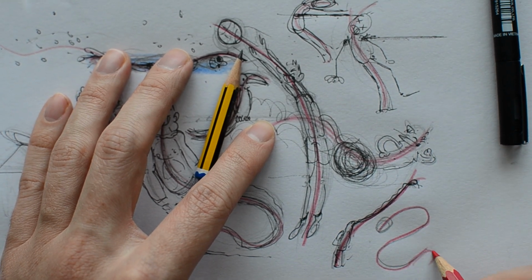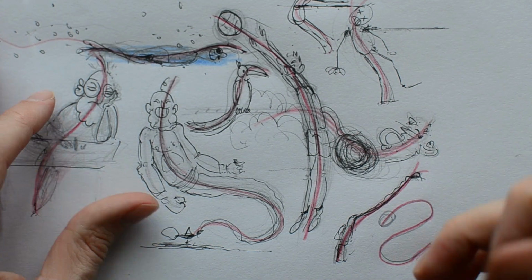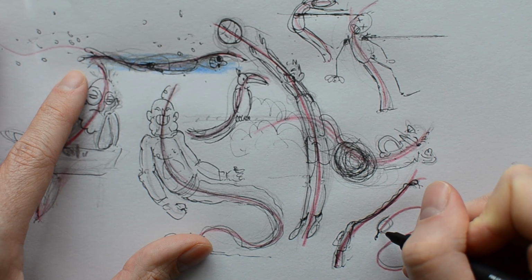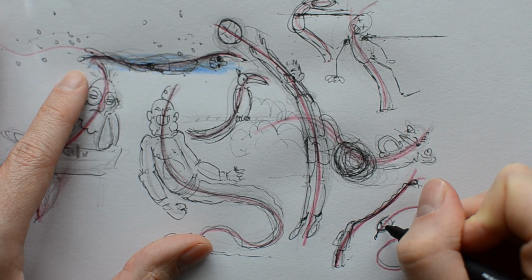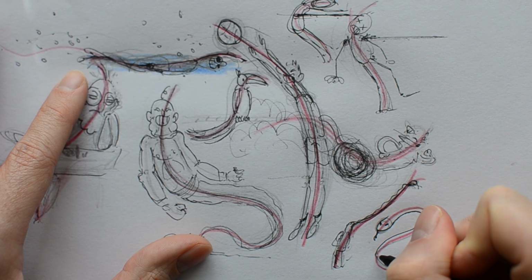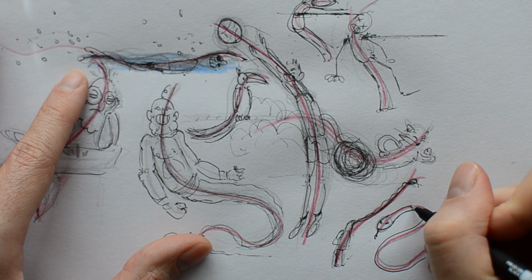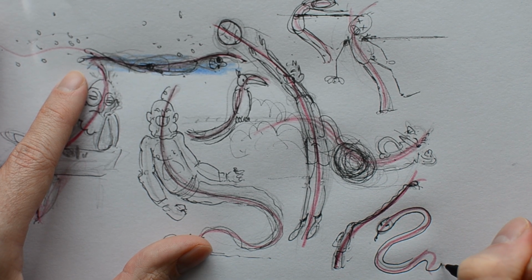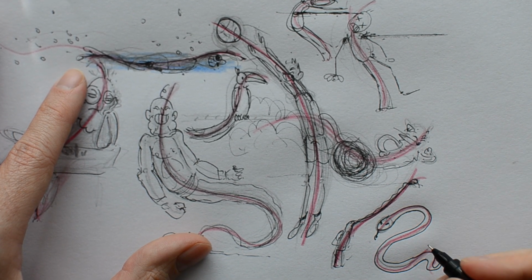Line of action of our snake here, for example. It's very easy to learn or to see with a snake, for example.